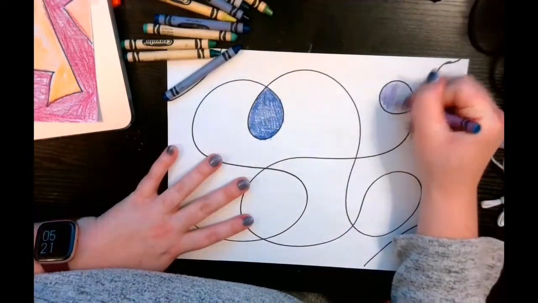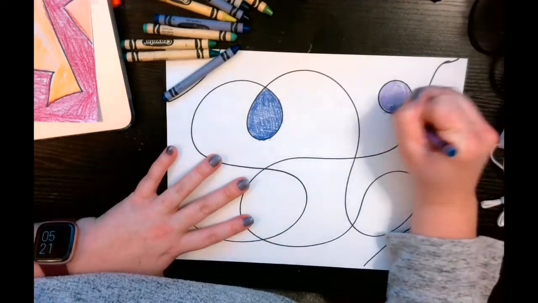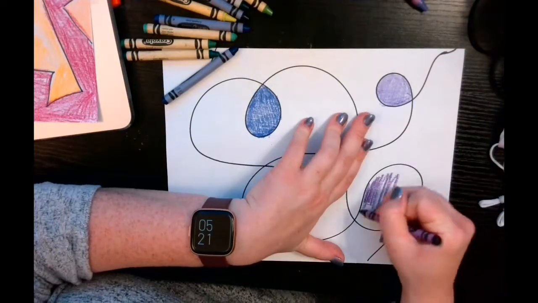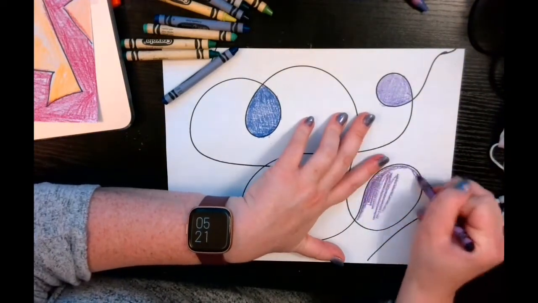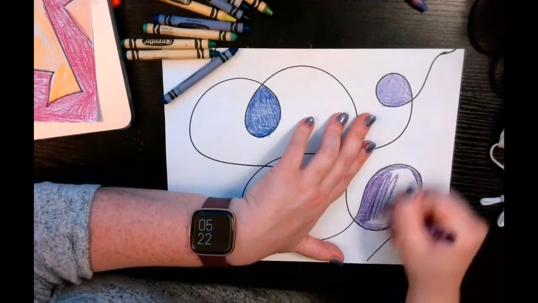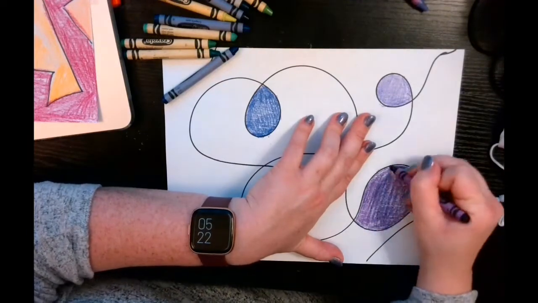While I was working on this, I had some music going and it was just a really nice relaxing time. Just coloring. Or if you like to listen to audiobooks, you could listen to an audiobook while you do this. But we're just working those fine motor skills, working on our coloring skills, and preparing our materials for our weaving lesson that we'll do next week.